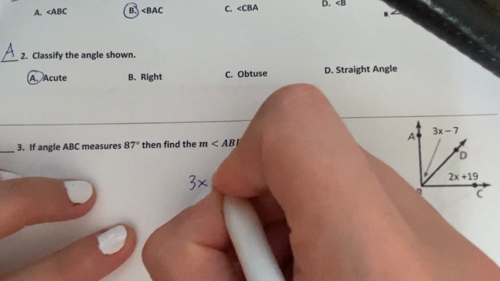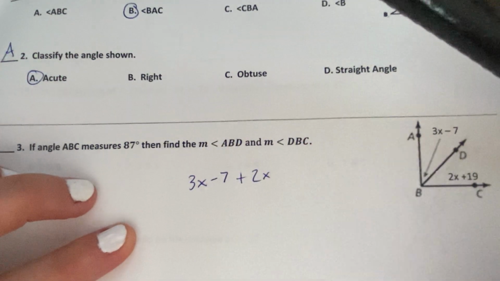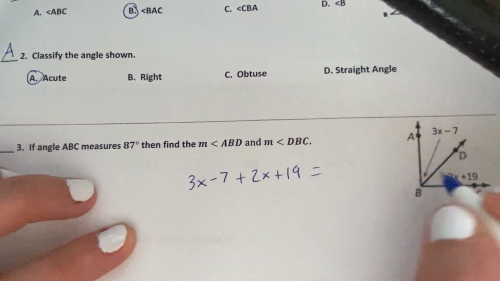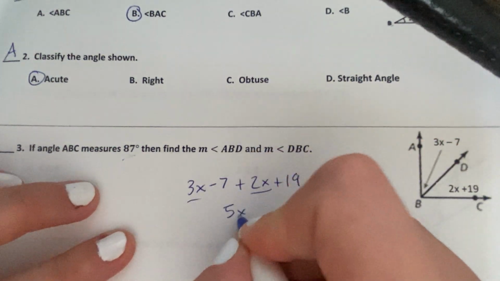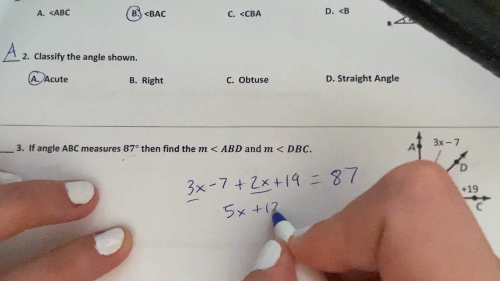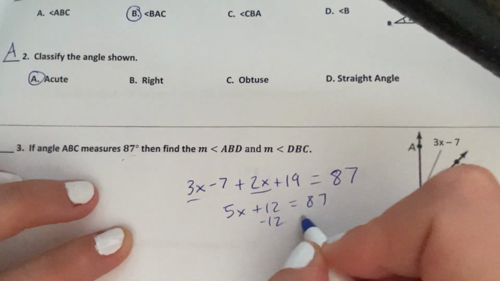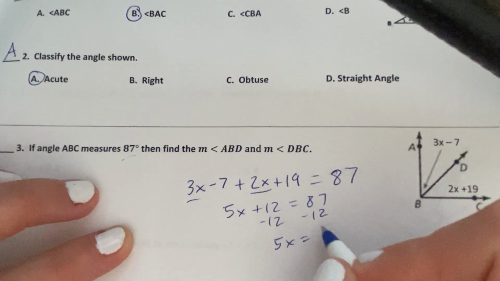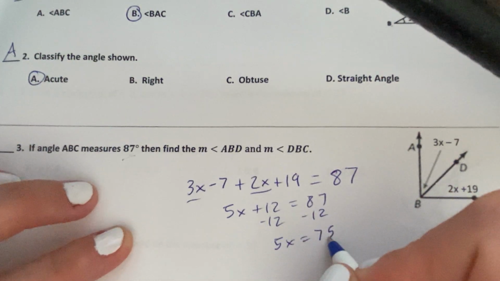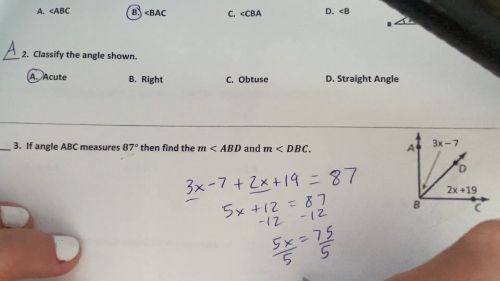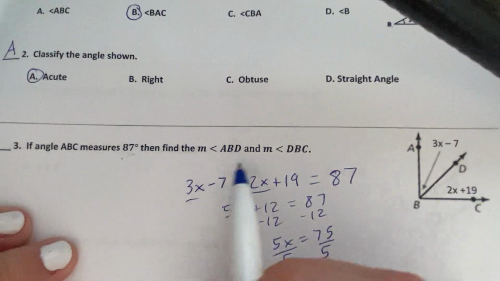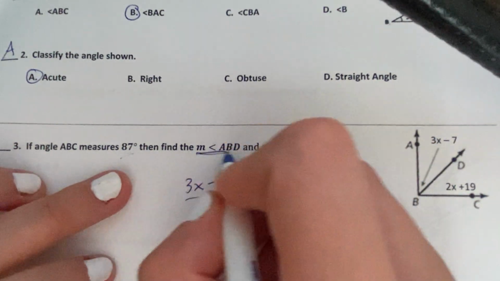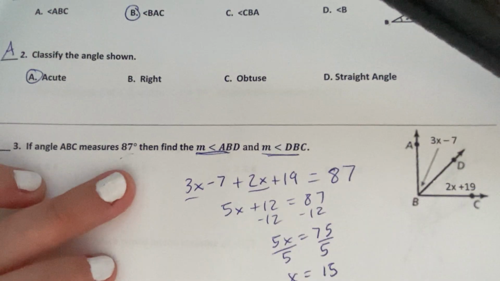So 3x minus 7 plus 2x plus 19 equals 87. So I'll add like terms. 5x, we'll add these, and this is 12 equals 87. Subtract 12. So 5x is equal to 75. Divide by 5. X is equal to 15.